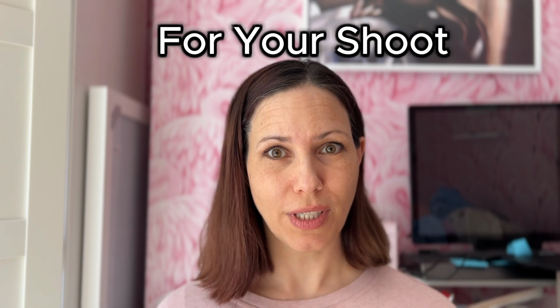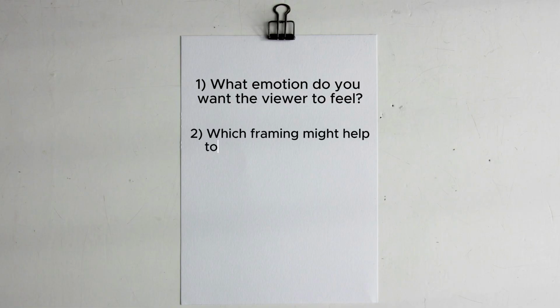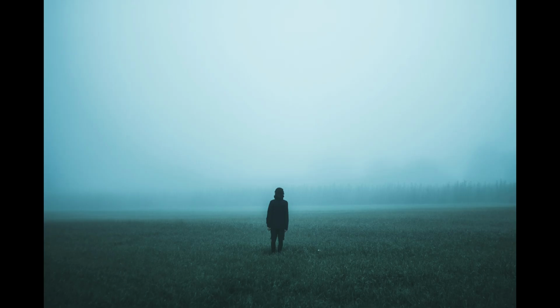So for your shoot, before you actually start taking the photo, it can be really helpful to sit down and answer the following questions. Number 1, we've talked about it already. What emotion do you want the viewer to feel when they look at your picture? Question number 2, is there a specific framing you could use to portray that emotion? For example, think about the classic shot of a lone figure in a field or by the sea or something like that. That can often portray loneliness or isolation.